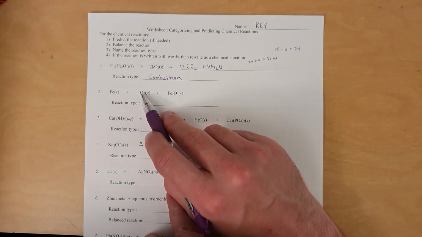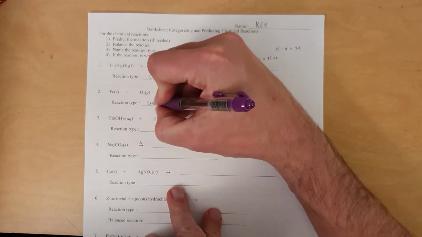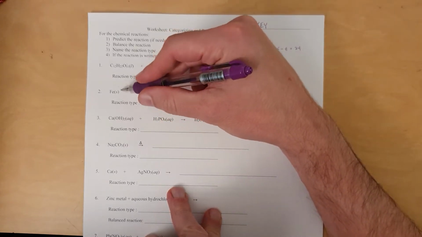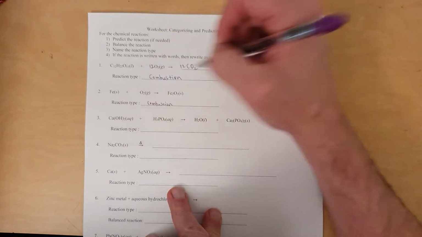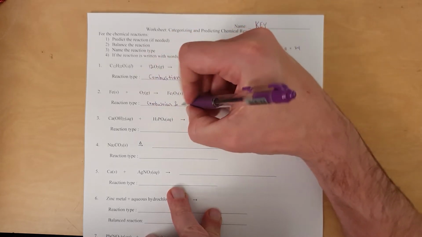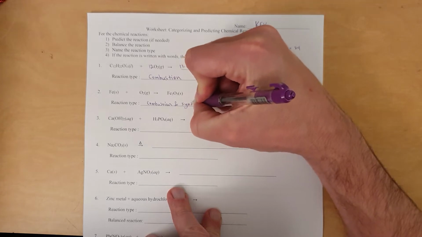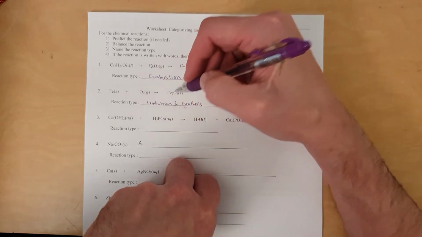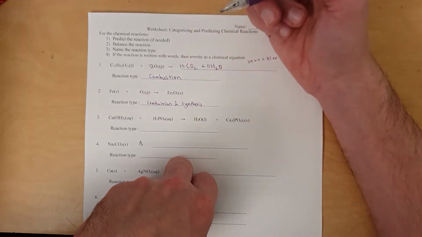Now this is reacting with oxygen, so it's combustion. However, it's also a pure element reacting with oxygen, or shall I say two pure elements reacting, so we can also call it synthesis, especially because it only produces one product. When two things combine to make one, that's a classic synthesis.